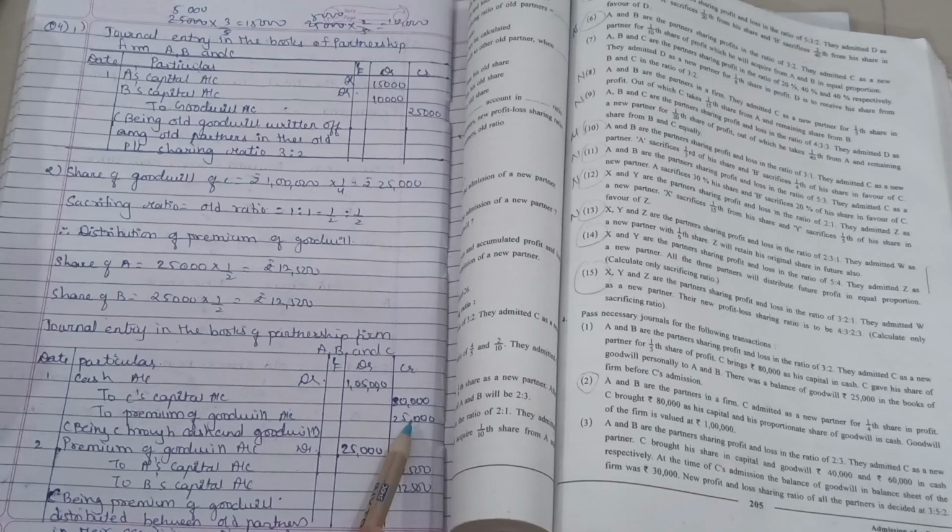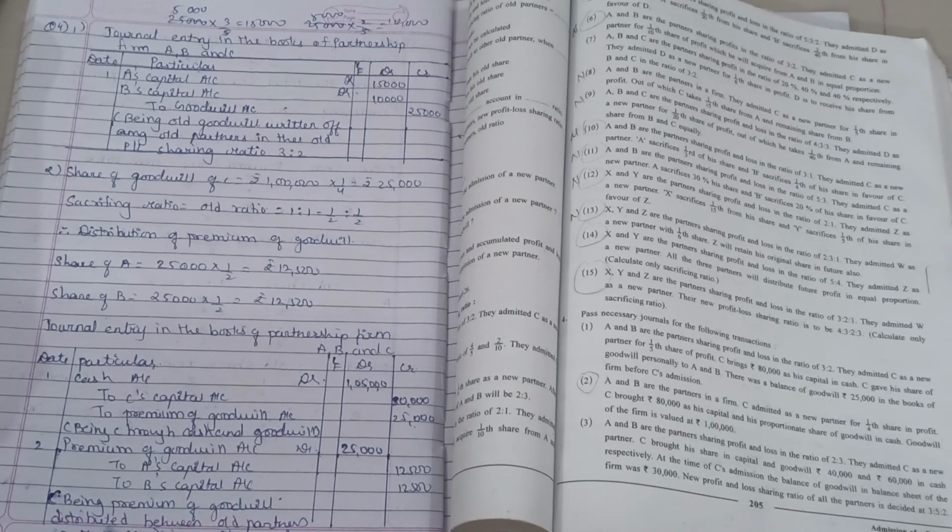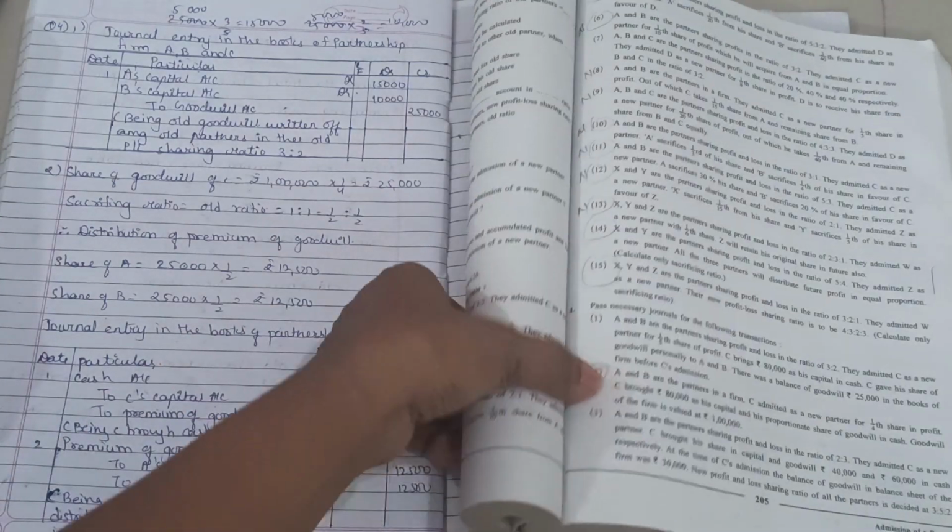Now this premium of goodwill will be distributed among old partners in the sacrificing ratio. So premium of goodwill account debit to A's capital account credit and to B's capital account credit. Premium of goodwill 25,000 will be distributed equally as 12,500 and 12,500. It is compulsory to write narration. Here narration being: premium of goodwill distributed between old partners in the sacrificing ratio 1:1.